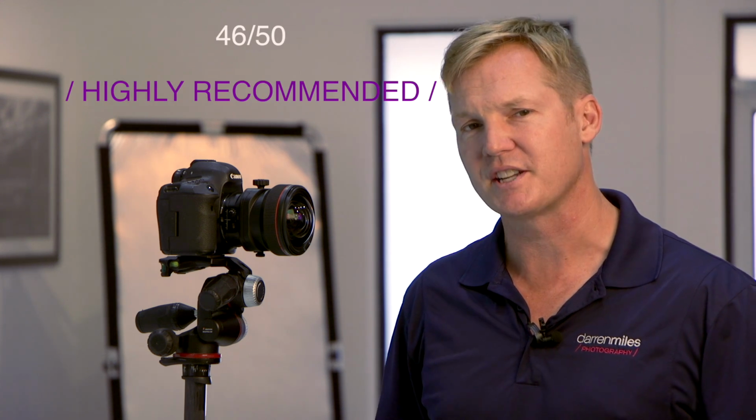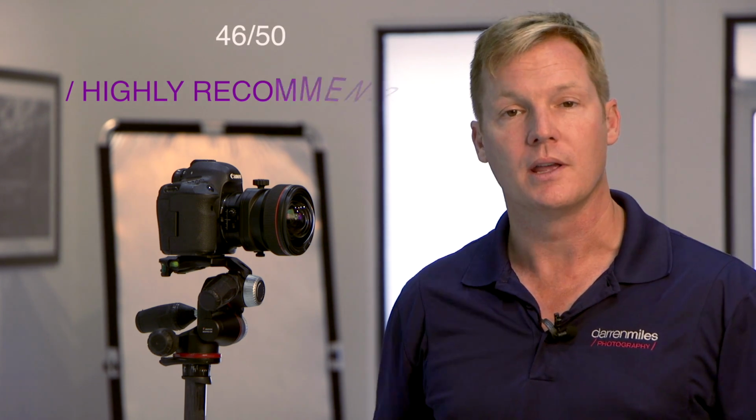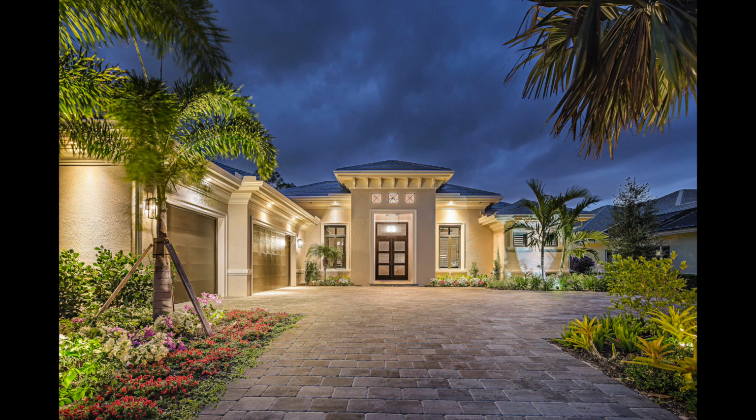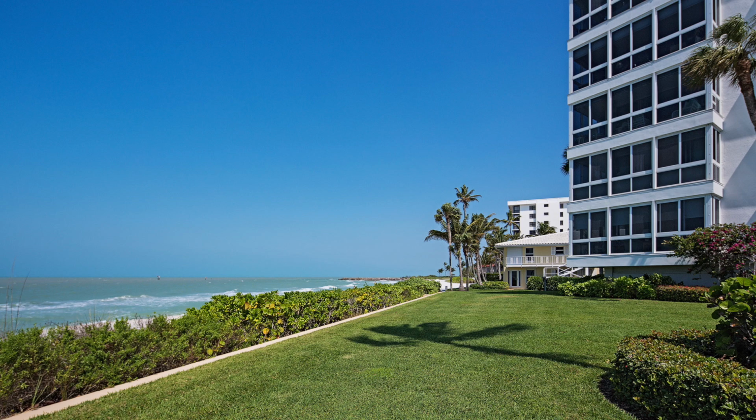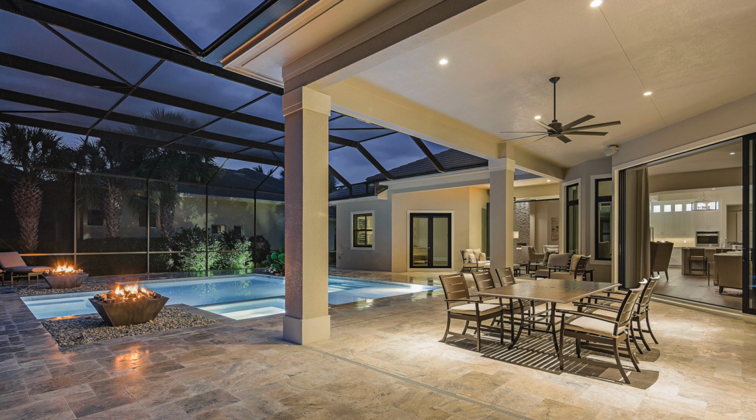So to wrap up this review, we gave the Canon TS-E 17mm f4L lens a 46 out of 50 and our highly recommended rating. The final word. If you're an architectural and or real estate photographer, tilt shift lenses are, in my opinion, a nice supplement to ultra-wide angle lenses, especially for big, wide open scenes that give you a lot of room to straighten out the edges of buildings and or homes.